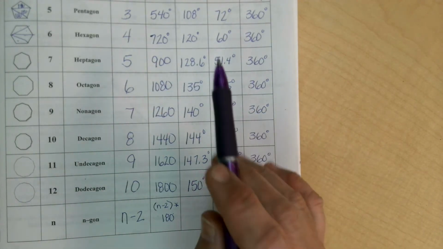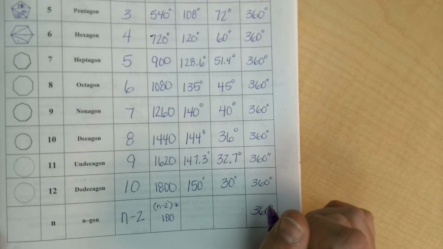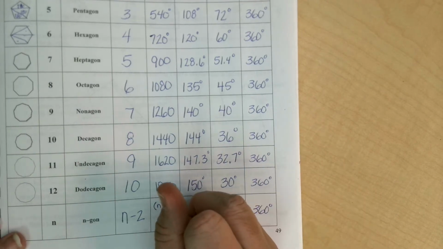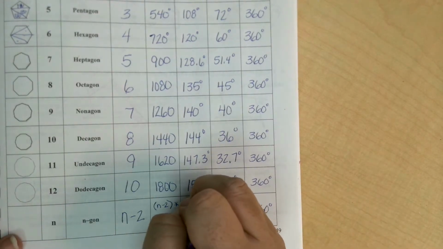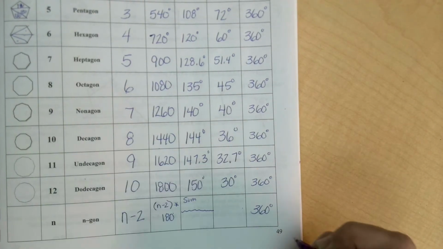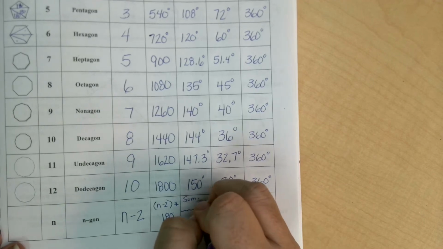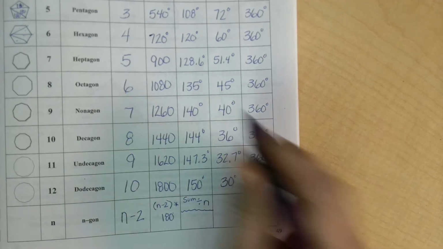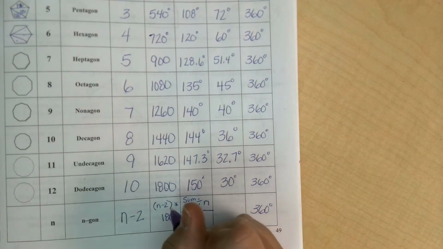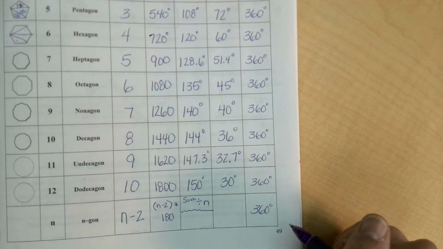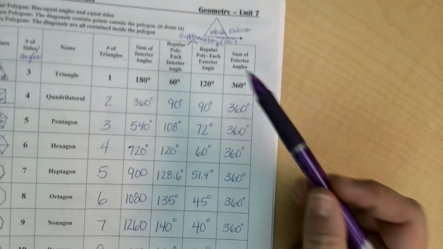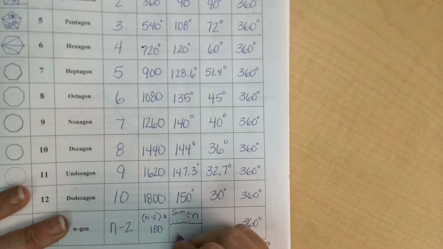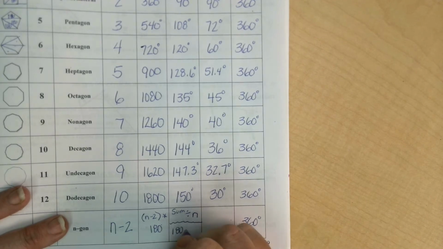To find the interior angle, we can find it one of 2 ways. I'm going to draw a little line across my box here. The first way is you can take the sum, the previous column, and divide it by the number of sides. That's normally how we do it. We take the sum, which is n minus 2 times 180, and we divide it by the number of sides. The other way we can find it is if we happen to know the exterior angle, we can take 180 and subtract the exterior angle.